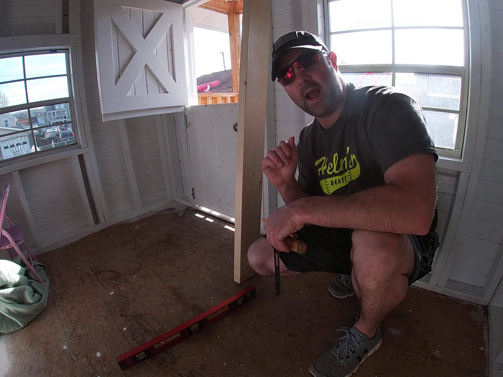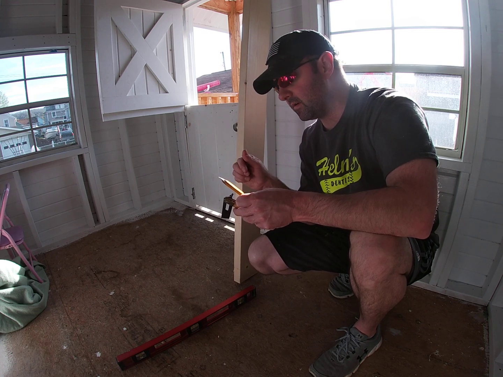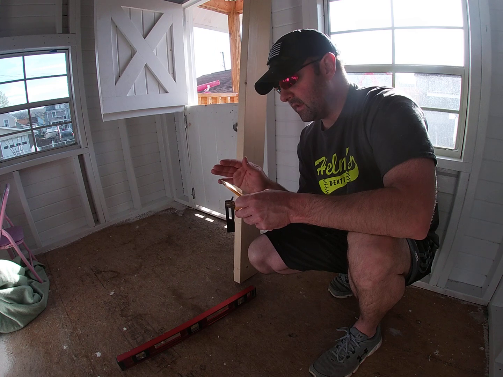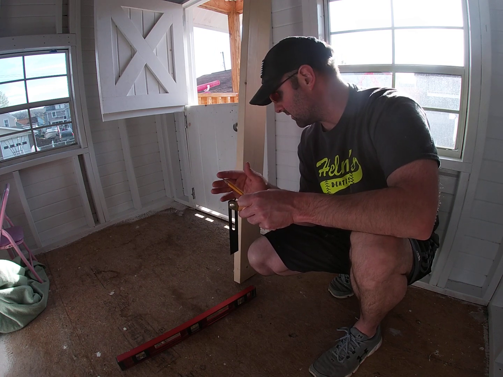Very handy little tool. I actually carry one of these in my tool belt with me when I work in the summertime. I use it all the time. It's great for a lot of different things, especially for marking angles. It's a little trick that you can do.